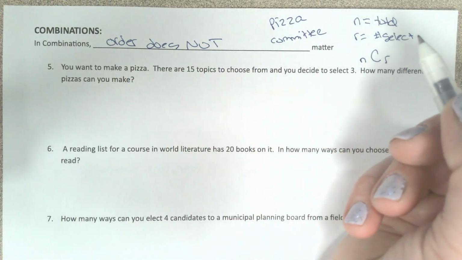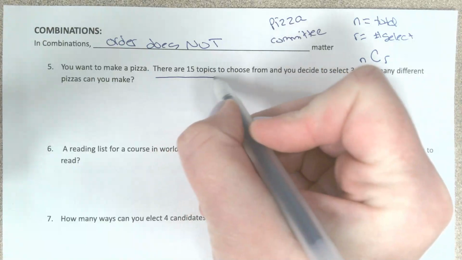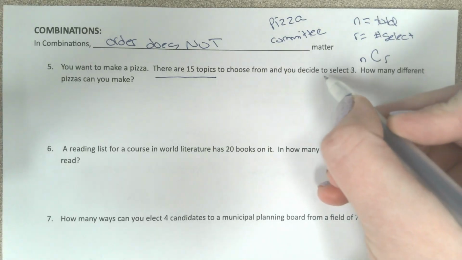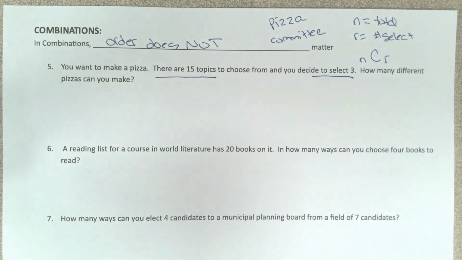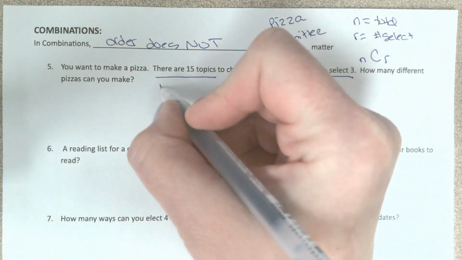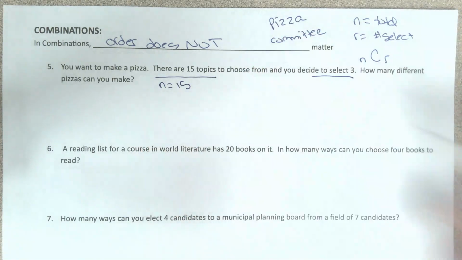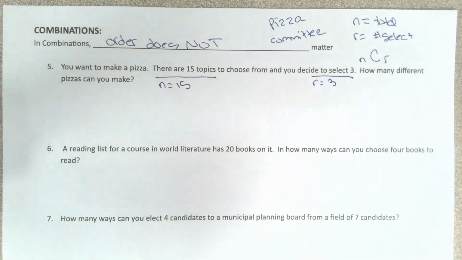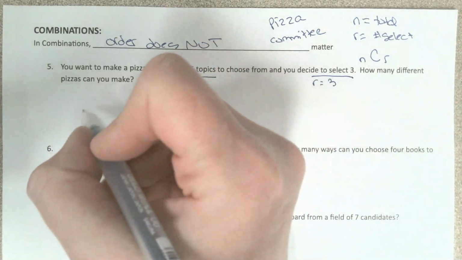So I'm going to make a pizza, and I have 15 toppings. That should say toppings, not topics. And you are going to select 3. So the N is 15. Those are how many options you have. Your R is 3, because that is how many you are going to select. How many different pizzas can you make?